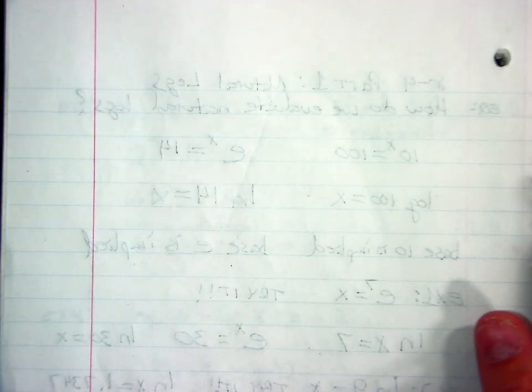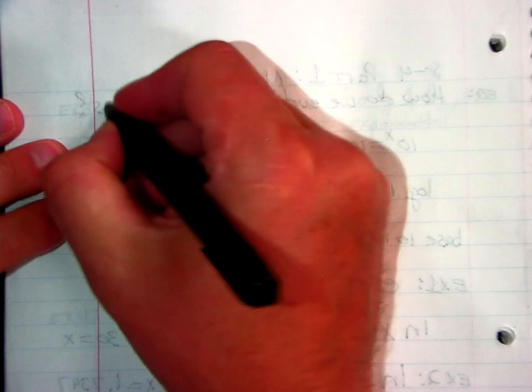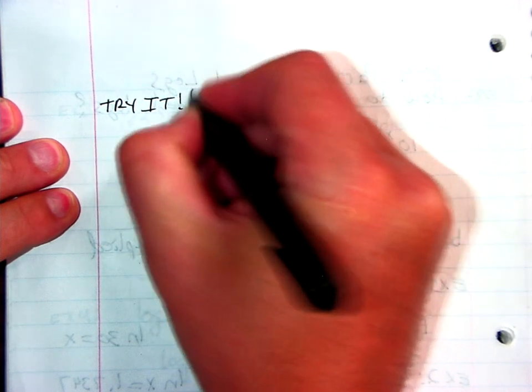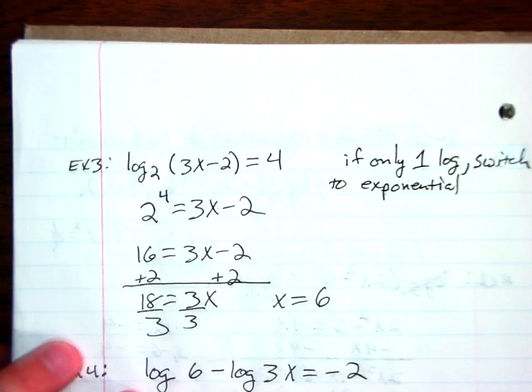All right, turn the page. We have a try it left, and then we are going to have a homework assignment.